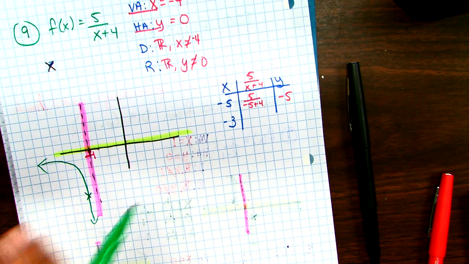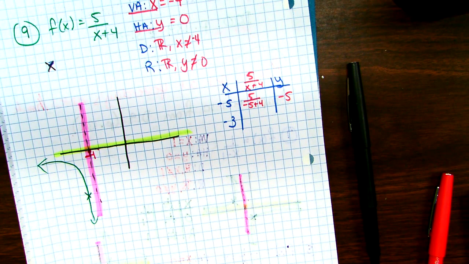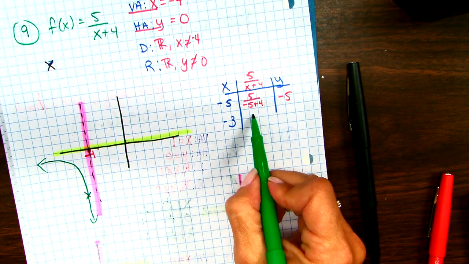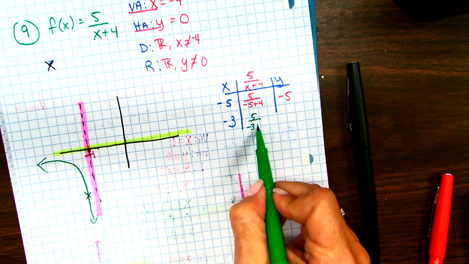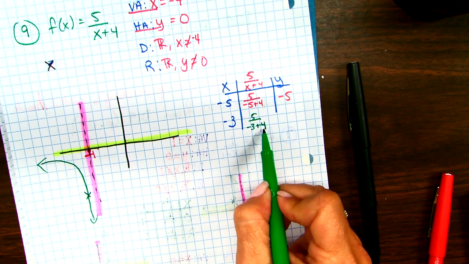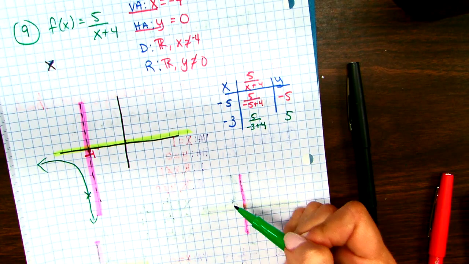We're getting it in the right place is really what we're looking at. Okay? 5 over negative 3 plus 4. Negative 3 plus 4 is 1. 5 over 1 is 5.